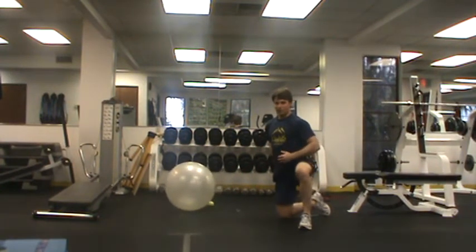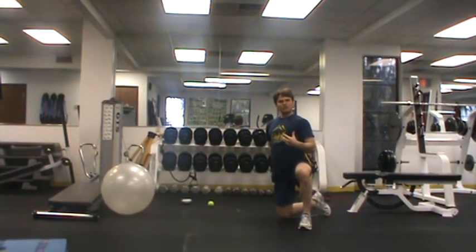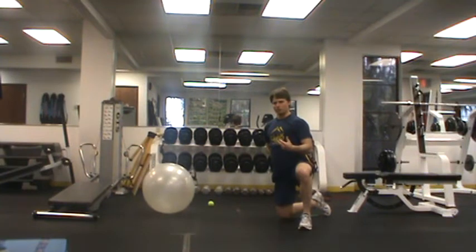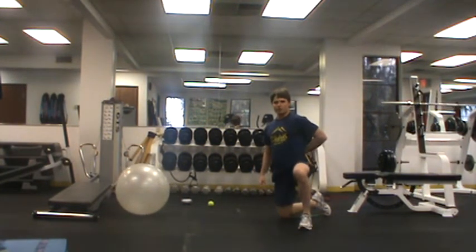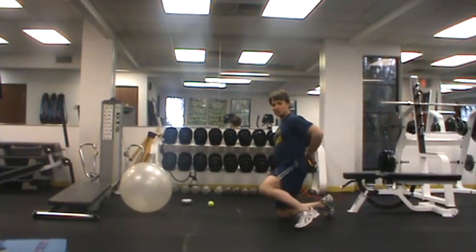Now, by the same token, if we find that our back is excessively arched while we're breathing, or we're not able to really feel expansion in this area, we have a restriction here in what is called the erector spinae, the muscles of the back.